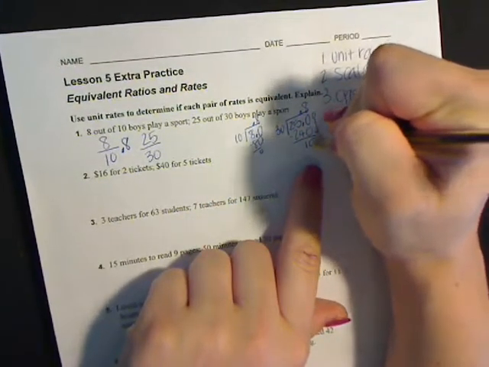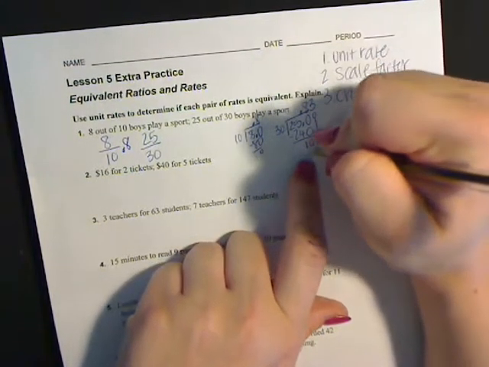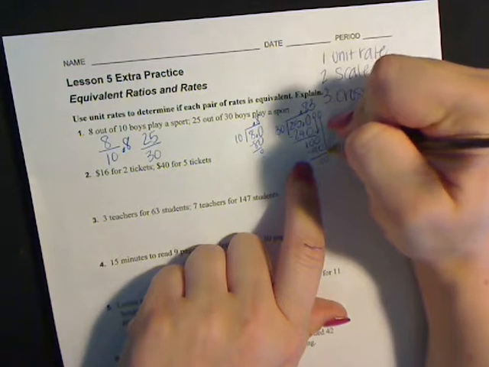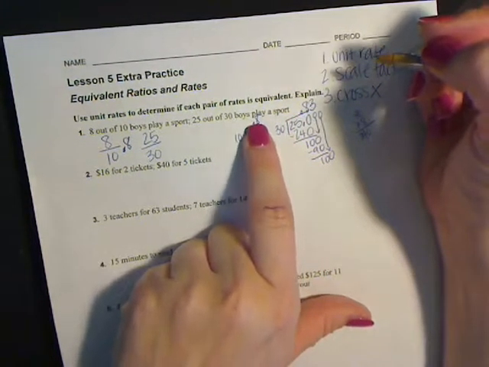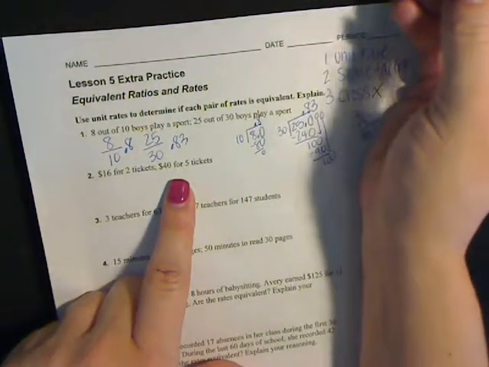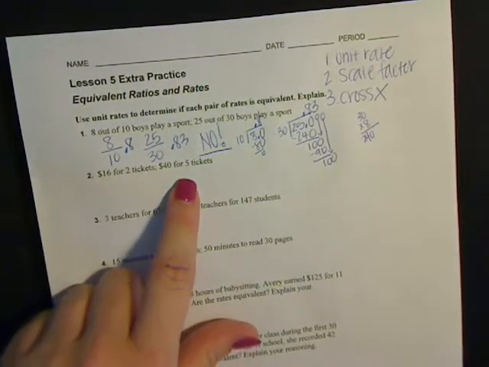Add a 0, bring it down. 30 goes into 100 3 times. Minus 90 is 10. Add a 0, bring it down. As we can see, 0.8 and 0.83 are not the same. So no, this does not form an equivalent ratio.